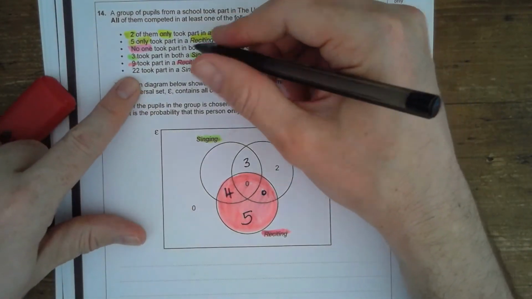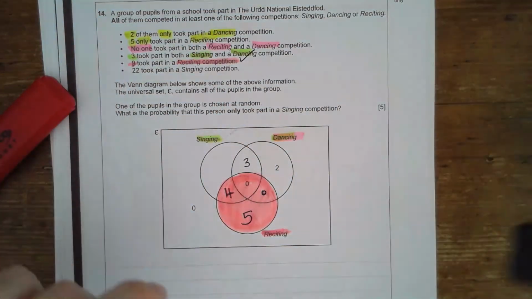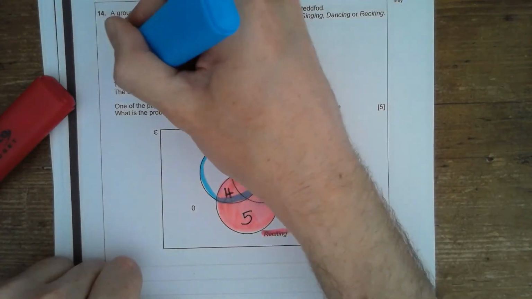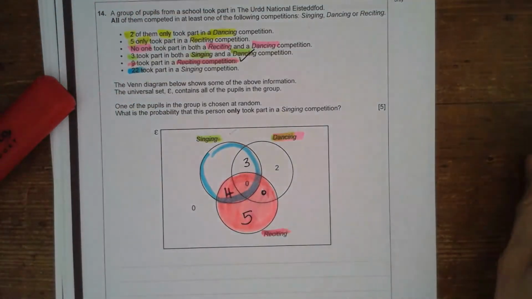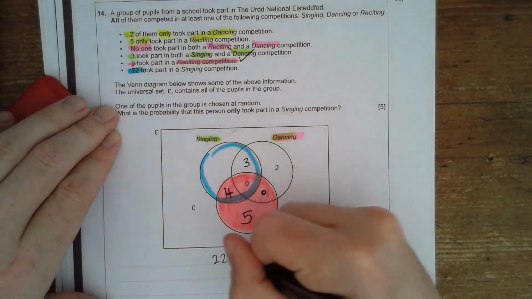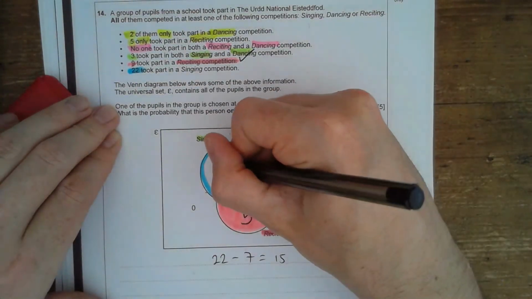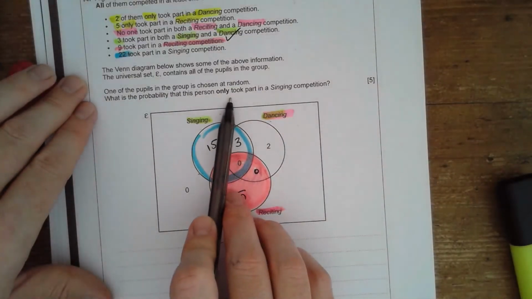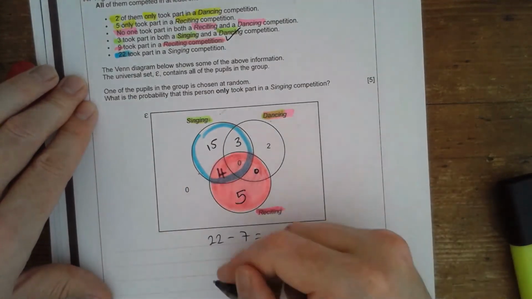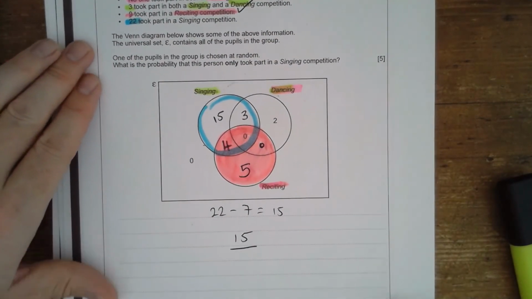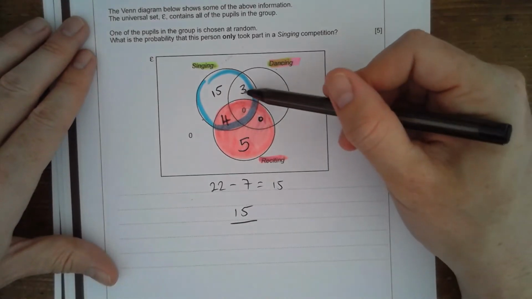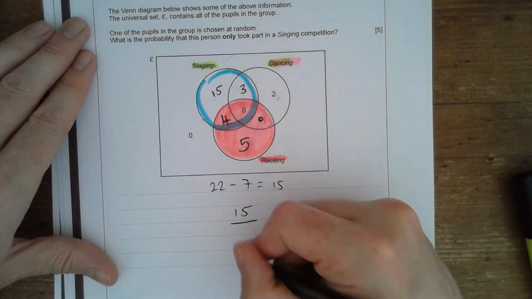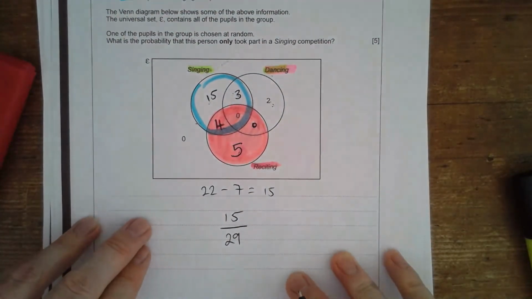And then finally we're told that 22 people took part in the singing competition. So that means that all of this circle here must add up to 22. Okay, so far we've got 7. So 22, take away the 7, tells you there must be 15 just in this part here. We're then asked to work out what is the probability that someone took part in only the singing competition. So it's those 15 people there out of however many people in total. Use your number bonds wisely here. 3 and 2 make 5. 5 and 5 make 10. 10 and 15 make 25. Add the 4 is 29. So it's 15 out of 29.